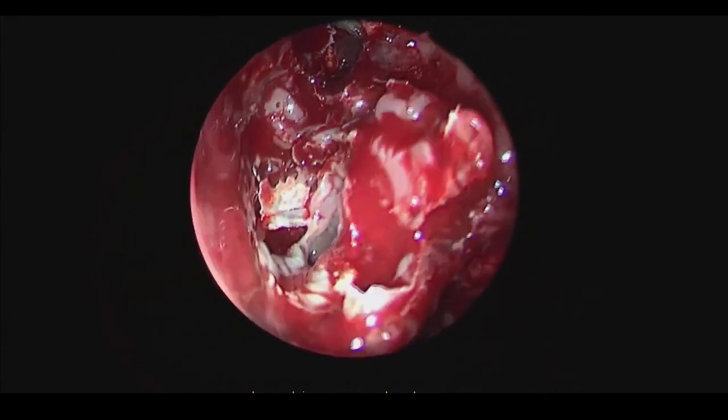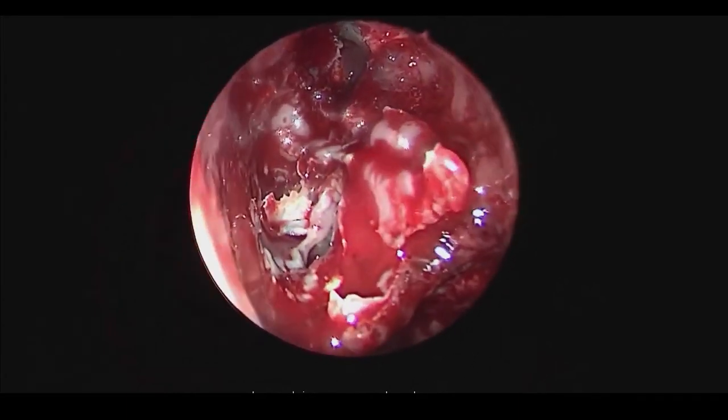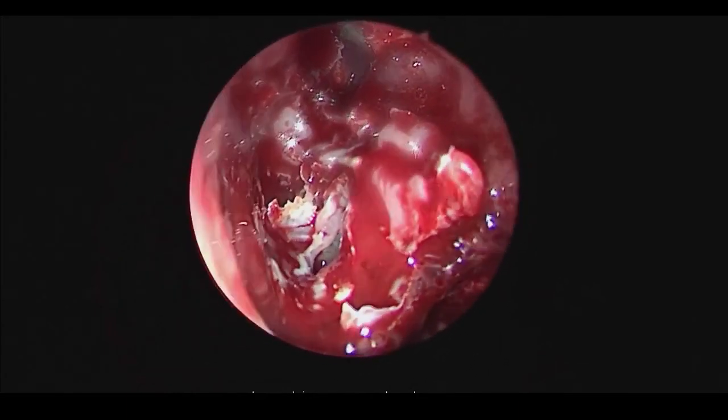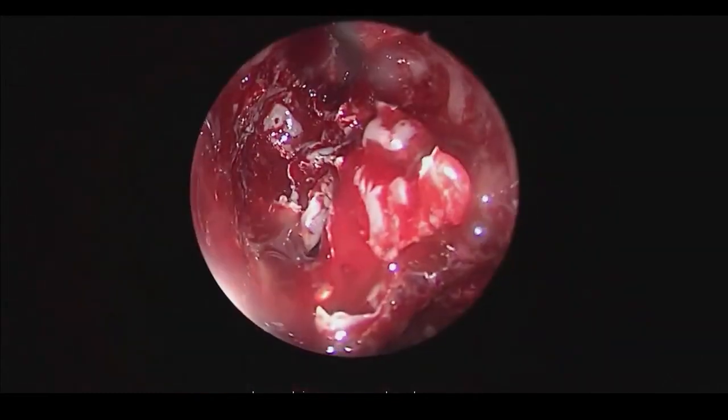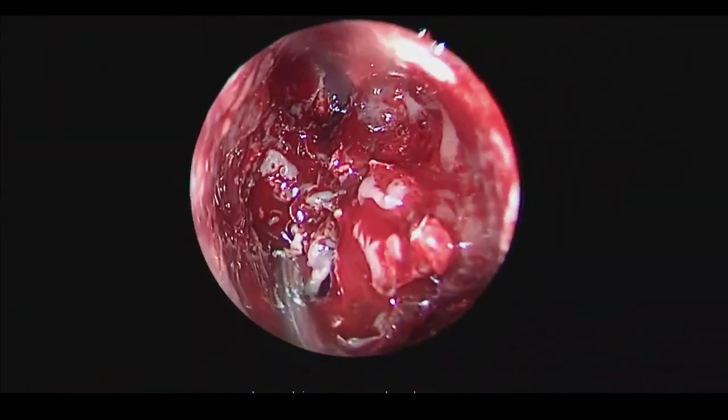See this fungus. I can see the glimpse of the skull base behind.